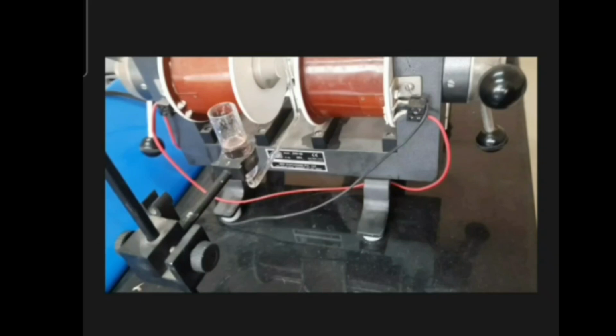To start with, the Quincke's tube is thoroughly cleaned with a hot solution of chloric acid and then rinsed with double distilled water. Then the tube is dried in a hot air oven. The dry tube is taken and filled with a solution of a paramagnetic salt. The Quincke's tube is now placed in the magnetic field produced by the electromagnet such that the narrow limb is at the center of the pole piece.